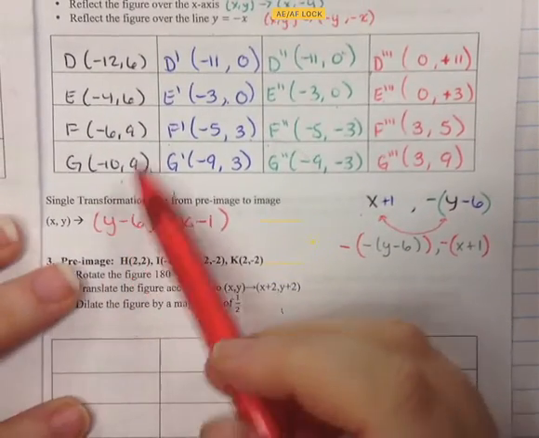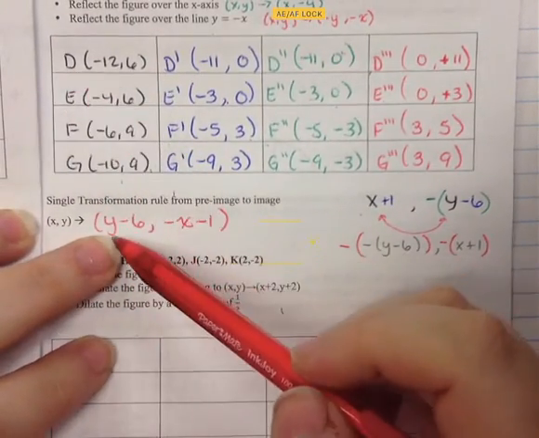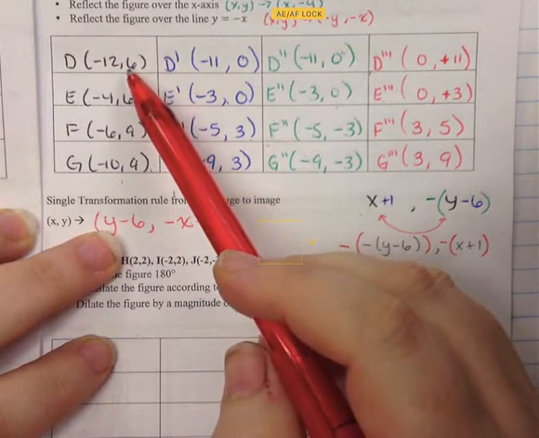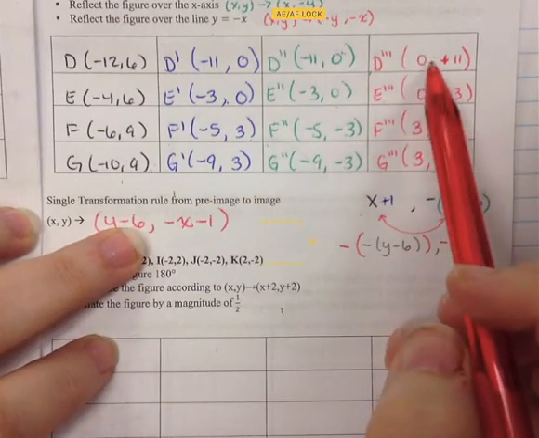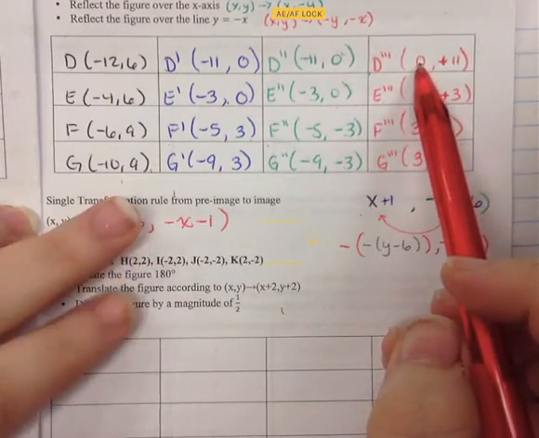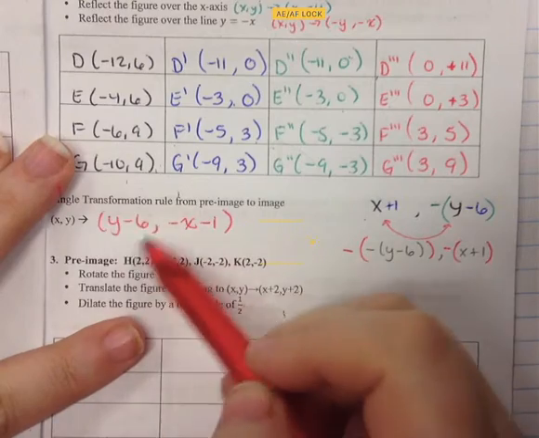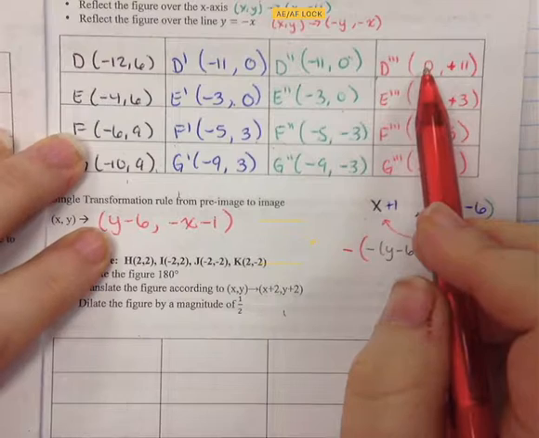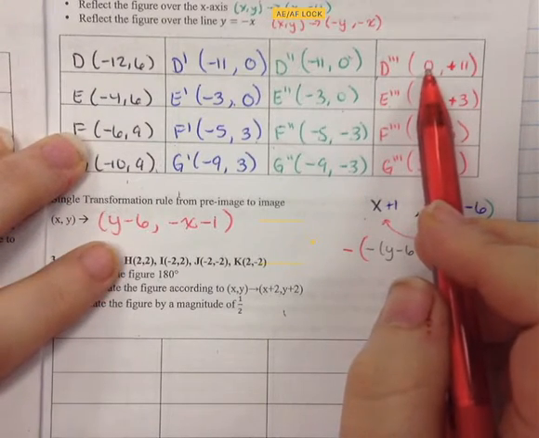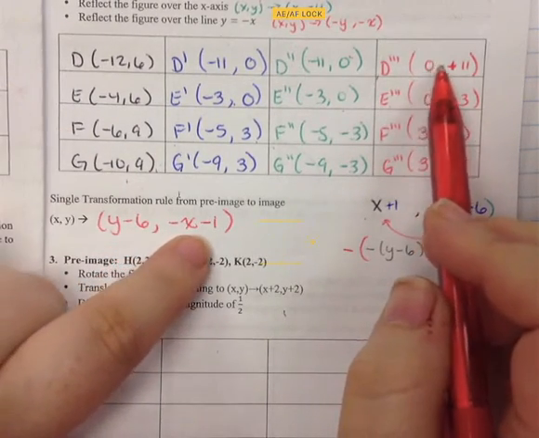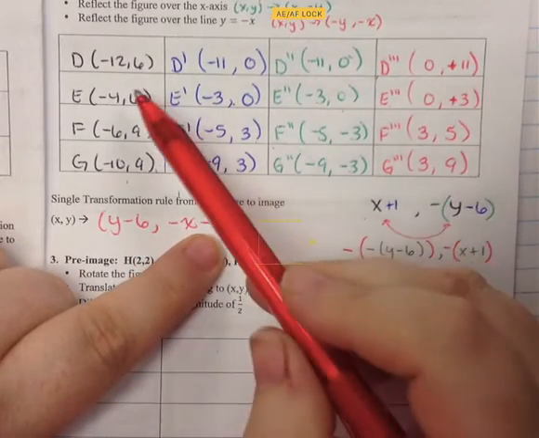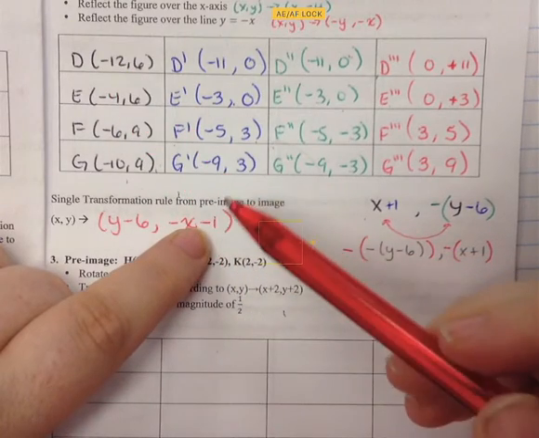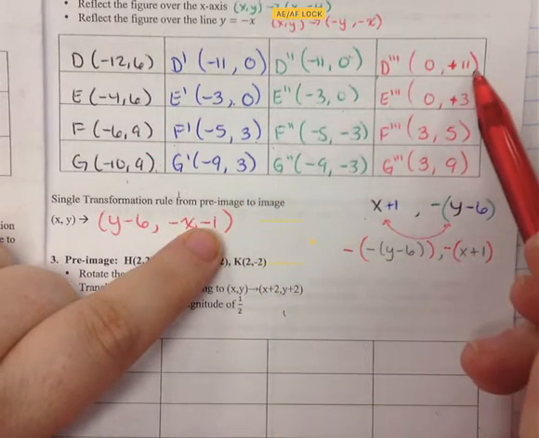We can check this by plugging in our values from our pre-image. Now this one said to plug in this y value of our pre-image, which is 6. 6 minus 6 is 0, which is actually what we get for our x value, because this is in the first location. This is actually the location of our image coordinate. Not necessarily the value, but the location of our image coordinate. And then for the location of our y value, we plug in the original x value. So negative times negative 12 is positive 12, minus 1 is a positive 11.